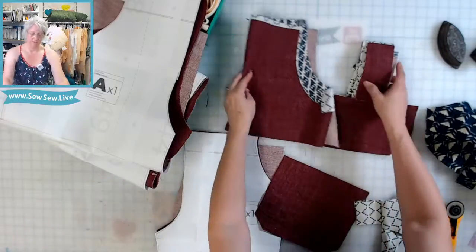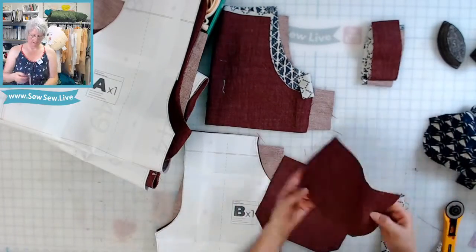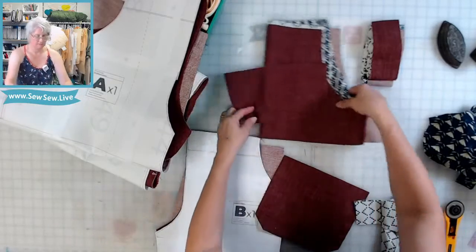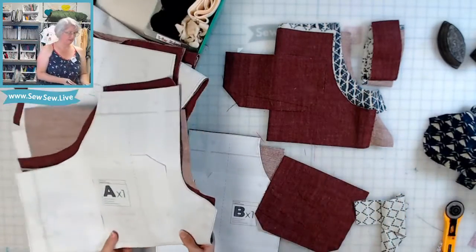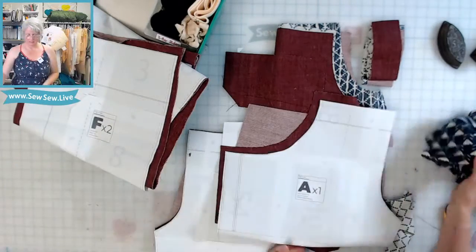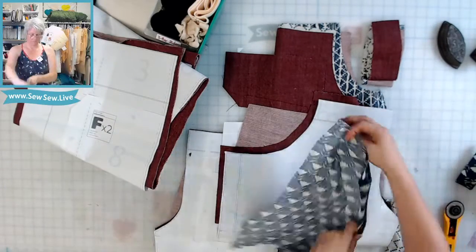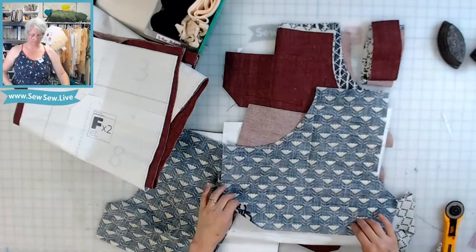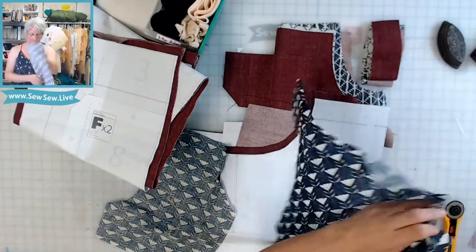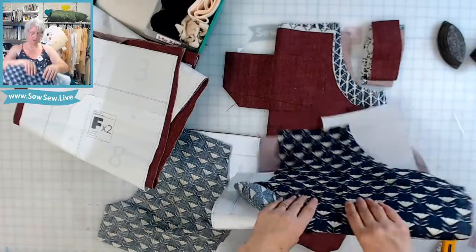All right, so we have that bib. We have this bib pocket, which is so short. This is the right front pocket. We'll group all our pattern pieces.